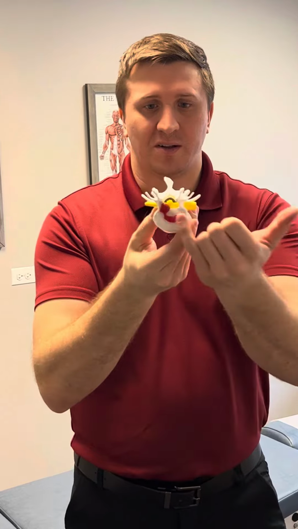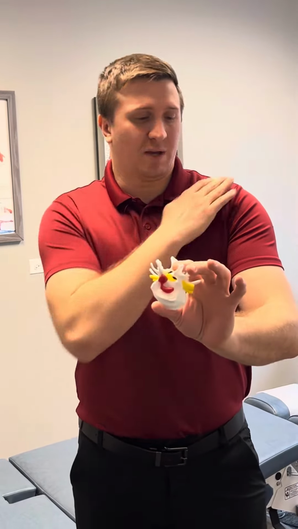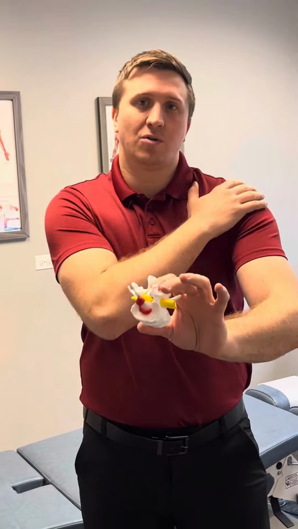And what we see here is that the fluid pushes into the nerve, and that causes a tremendous amount of pain. Now, depending on where that fluid is hitting, you'll have different symptoms. Sometimes it'll only be in the neck or the shoulder, and other times it can radiate all the way down into the fingertips, giving you numbness, tingling, and all kinds of different pain associated with that.